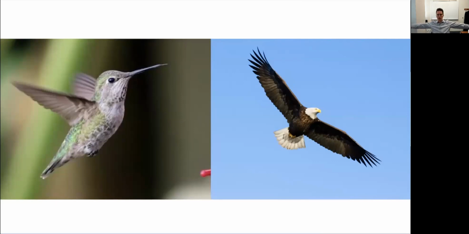Long wingspan, we get high efficiency, but slower maneuverability, although these eagles can also contract and do a little bit of both. Hummingbirds have a very small wingspan, but are very, very maneuverable. They can change direction really quick.